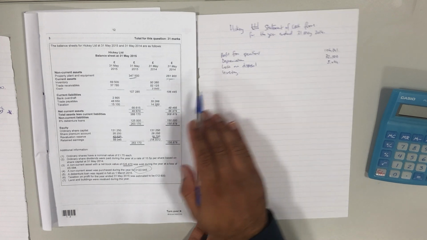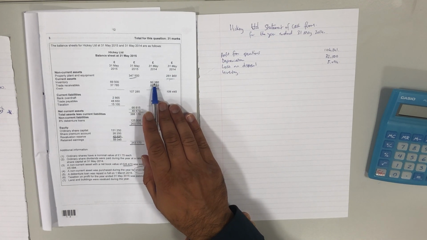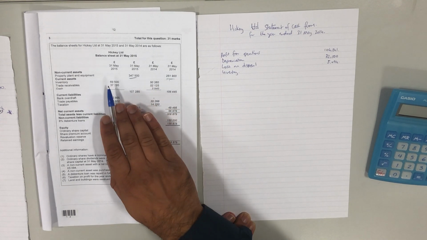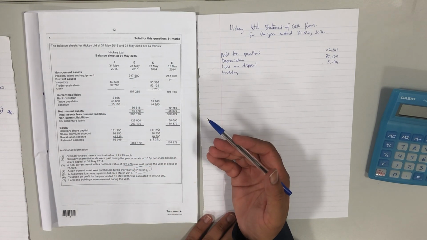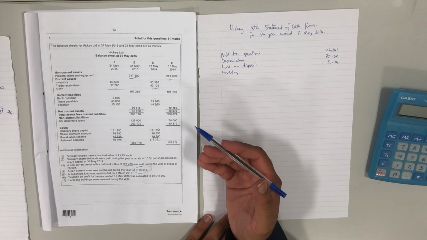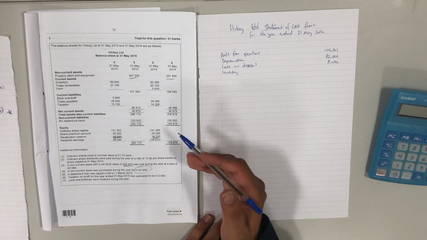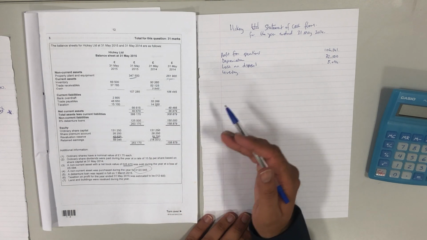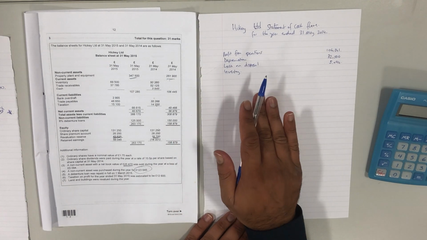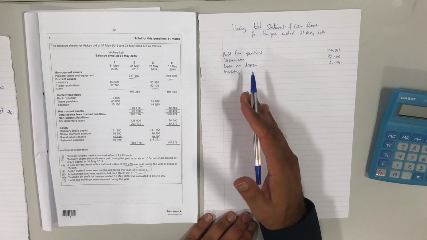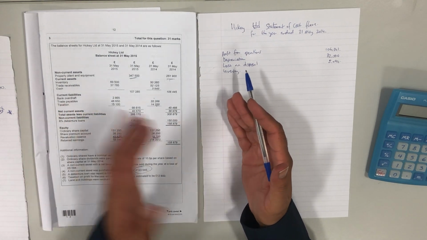Next is inventory. We are working on the section of operating activities. Now inventory, if you look at inventory went up from 50 to 69. Inventory increased. Now if inventory increases, then basically cash goes down. The way I think of it is inventory goes down, you're selling, cash comes in.